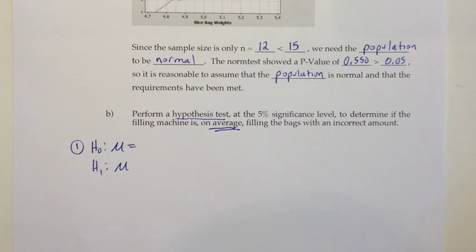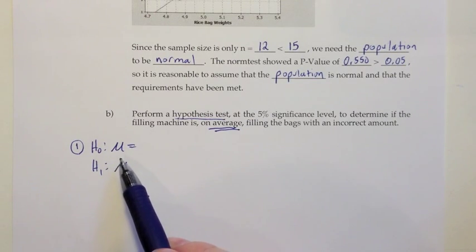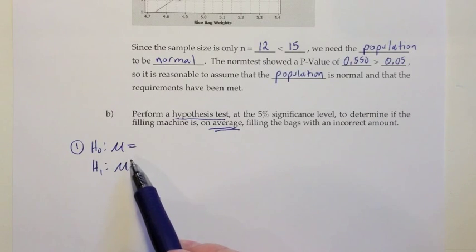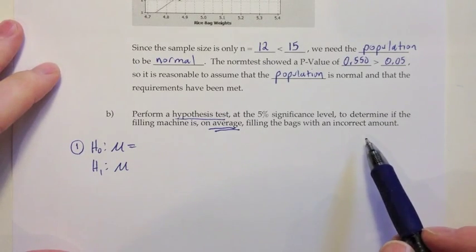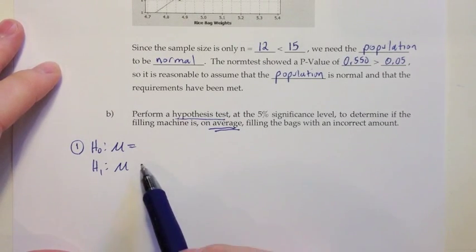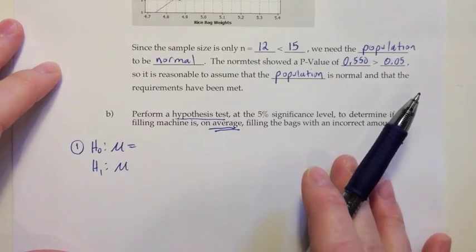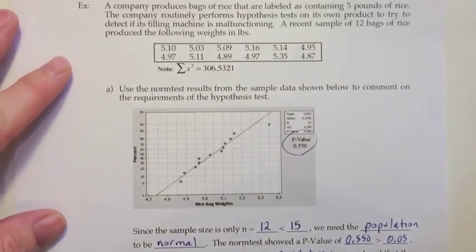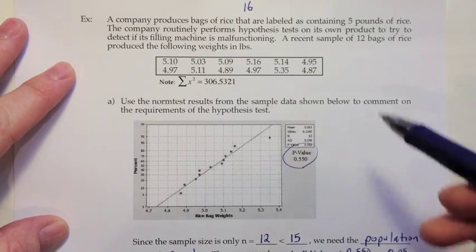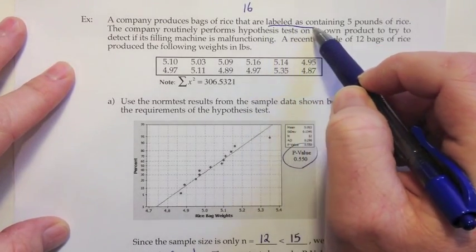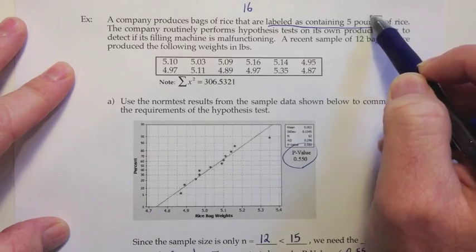We always have mu equals in the H0, and then either less than or greater or does not equal in H1. So trying to figure out how that's going to go, first of all we think, what should we set mu equal to in H0, and we're trying to see if it's an incorrect amount, so that'll be H1. We should set H0 to whatever the correct amount is. So if we go back up here to the original problem, it says that the bags are labeled as containing 5 pounds, so that's what it's supposed to be.